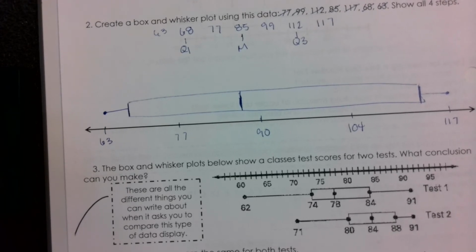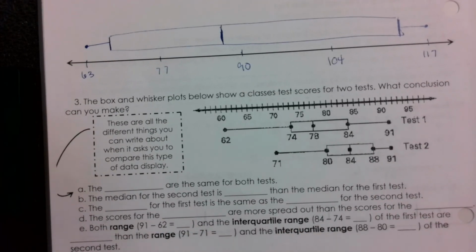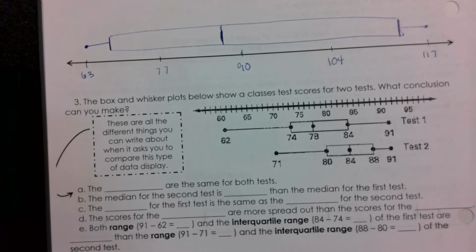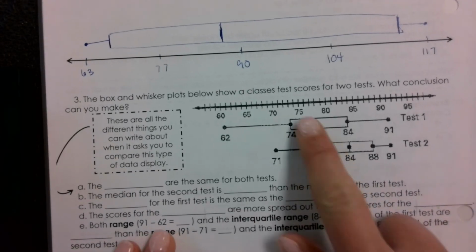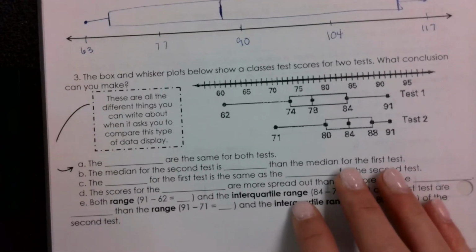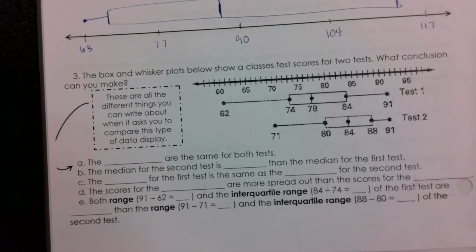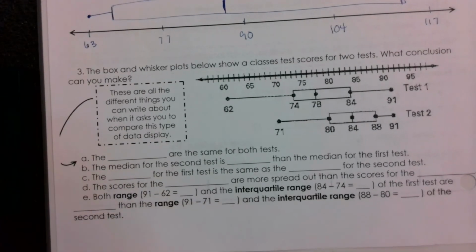So the last thing we're going to do here is compare. So I think I mentioned this yesterday. A lot of what they're going to have you do with statistics is just comparing data and interpreting data. So you are given 2 Box-and-Whisker plots that show test scores from 2 different classes, okay? So we needed to talk about what kind of conclusions we could make from these. So the statements that we're going to be talking about are all the types of things that they may ask you about. So the first one says the blank are the same.